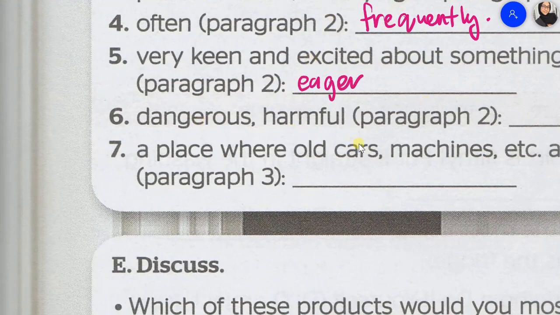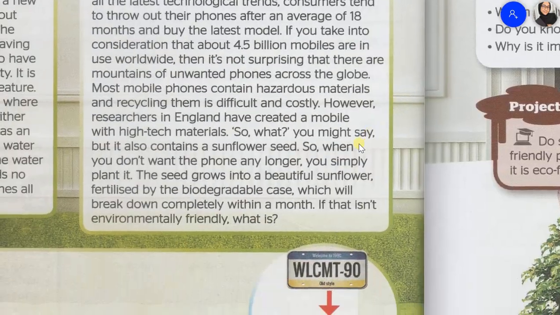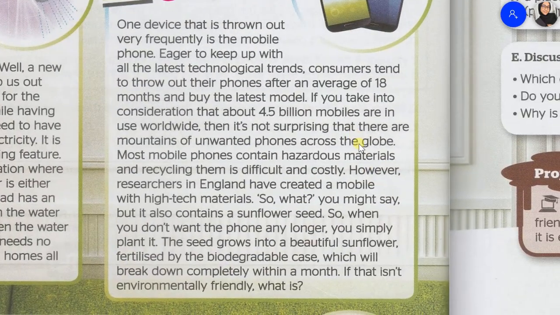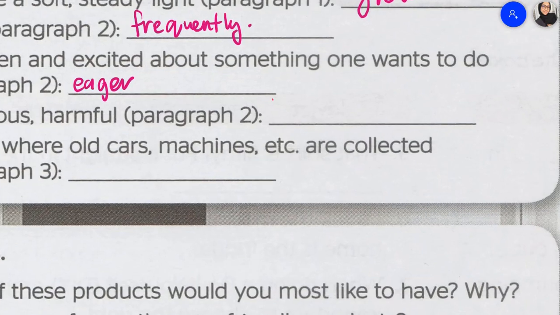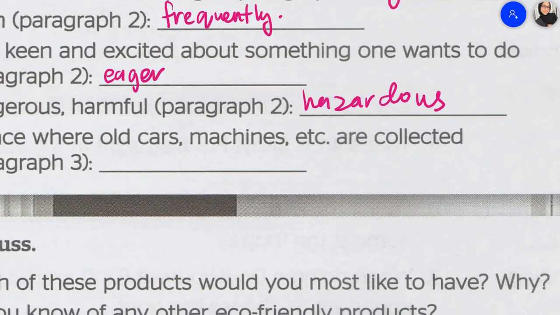Dangerous, harmful. In paragraph 2 as well. Okay, cari. Dangerous and harmful, berbahaya. Okay, let's scan together. Scan, scan. Ta-da! Hazardous. Hazardous materials. Dangerous materials. So the answer for number 6 is hazardous. Hazard.